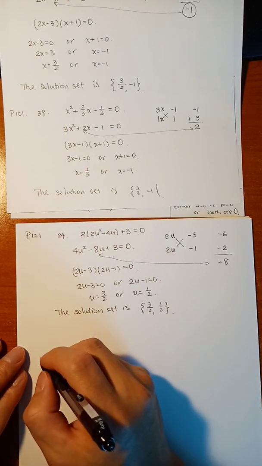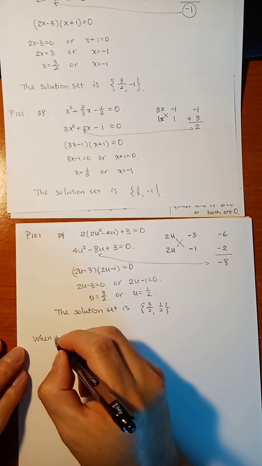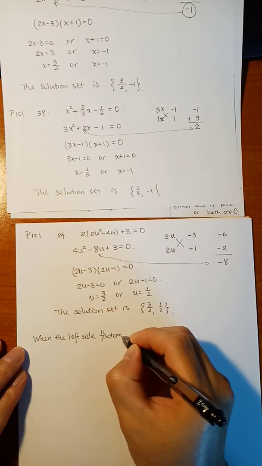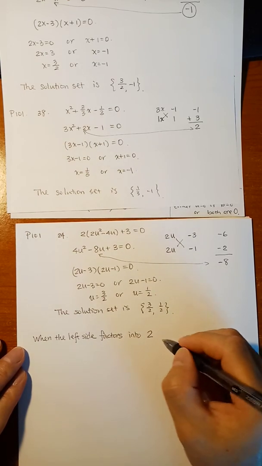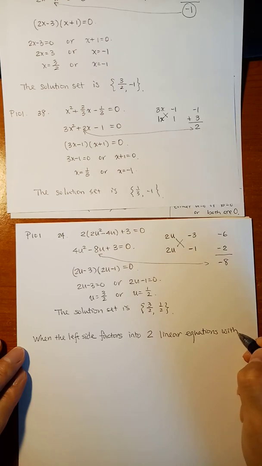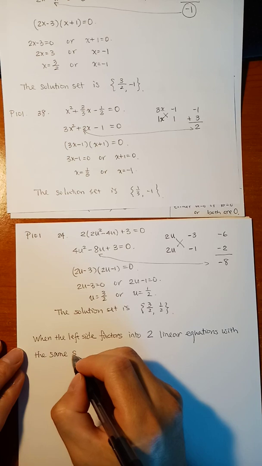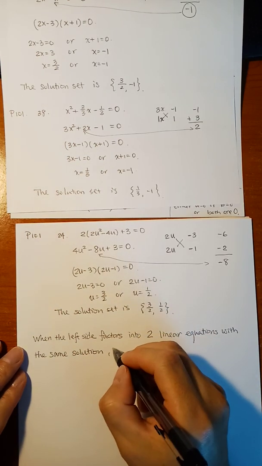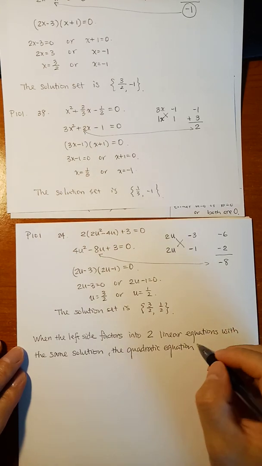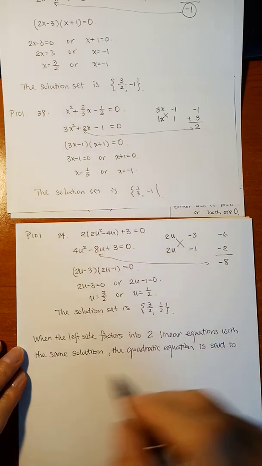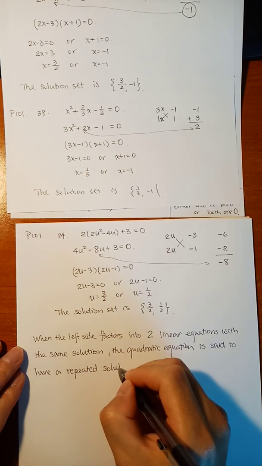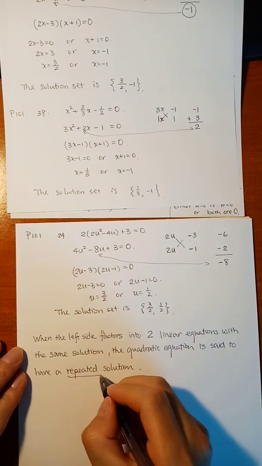So when the left side factors into two linear equations with the same solution, the quadratic equation is said to have a repeated solution. Repeated because twice.